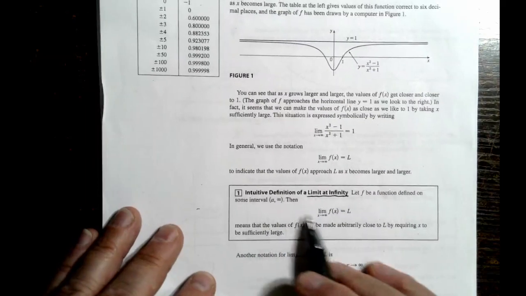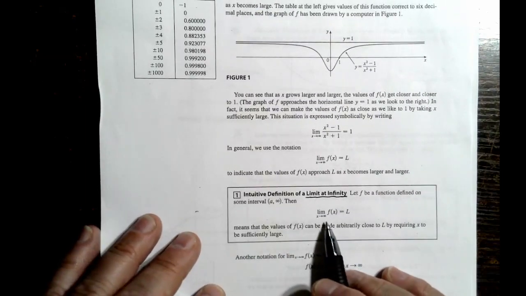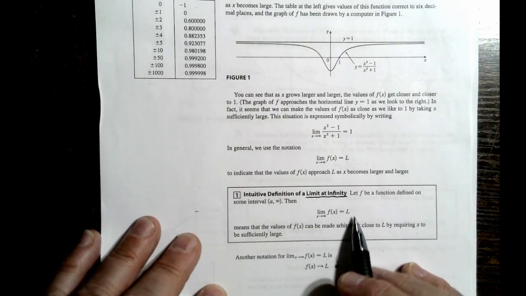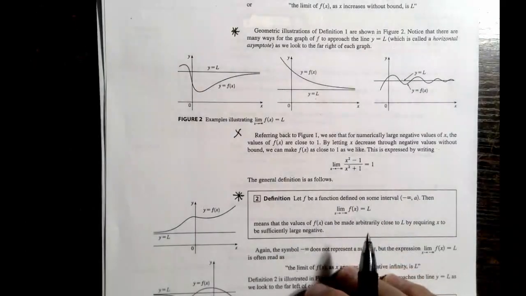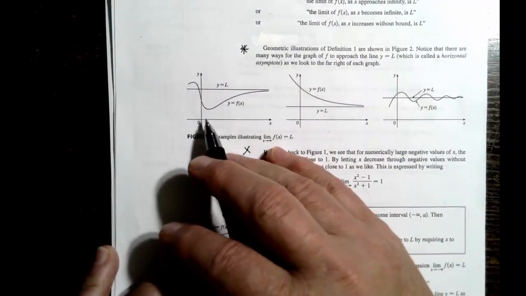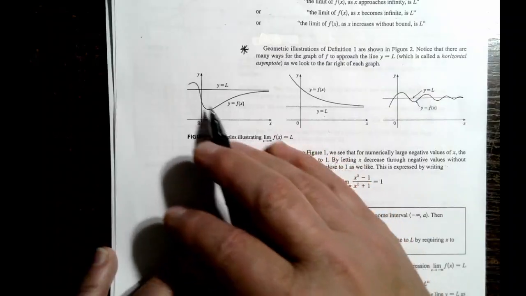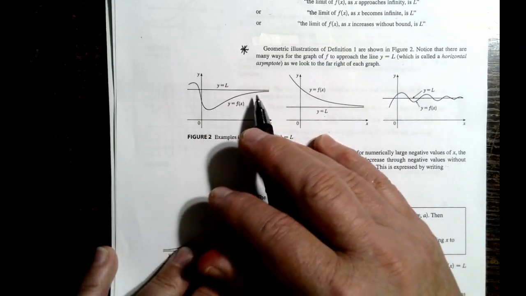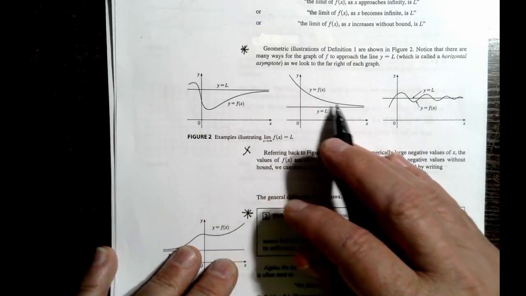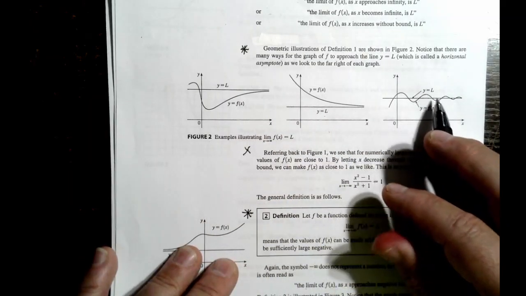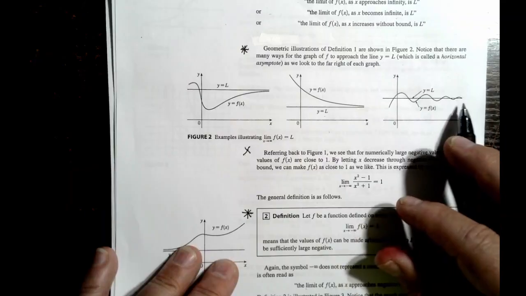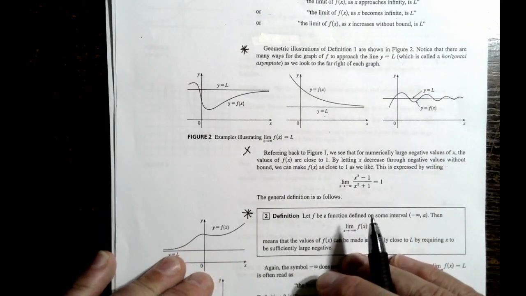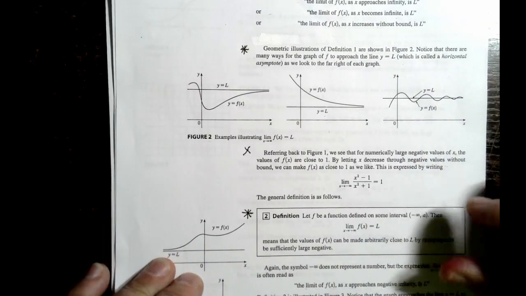And so we can write this intuitively as the limit at infinity. This says the limit as x approaches infinity of f of x equals some number L. In that case it was a 1. But you can also note you can approach infinity one of two ways. You can cross the horizontal asymptote and come at it from below. You can come at it from above, or you can wander back and forth across it, approaching that number from above and below.